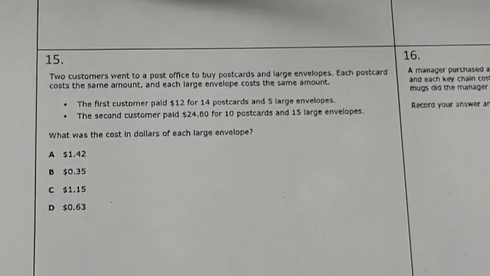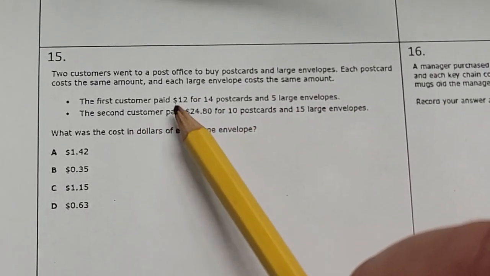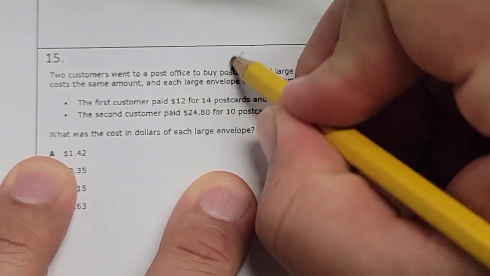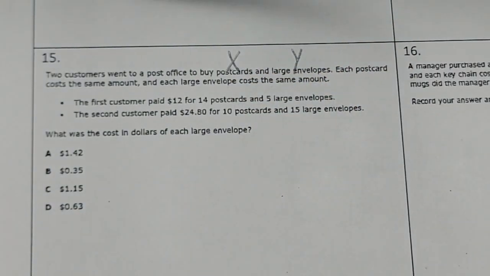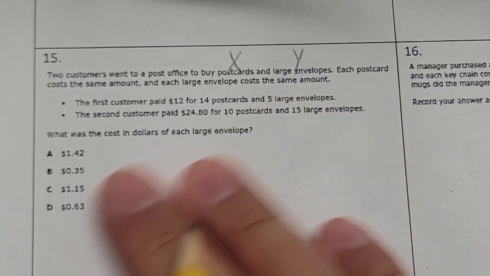All right, so we have a customer, they paid for 2 customers went to the post office to buy postcards and envelopes. So when you're talking about 2 different things, the postcards go first, the envelopes go second, so X, Y, right? Each paid the same amount and each large cost the same, okay?